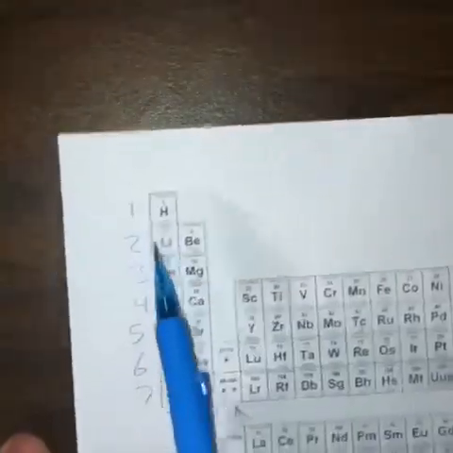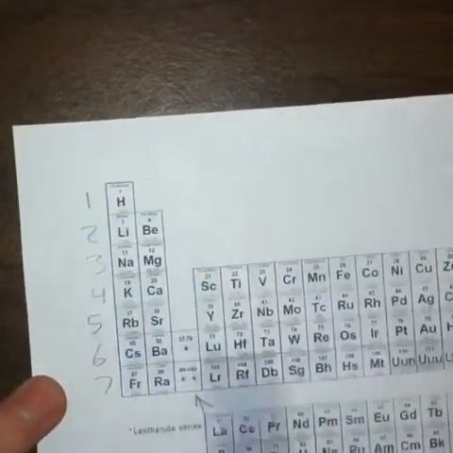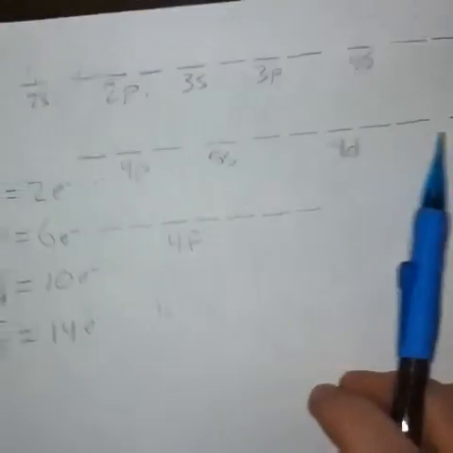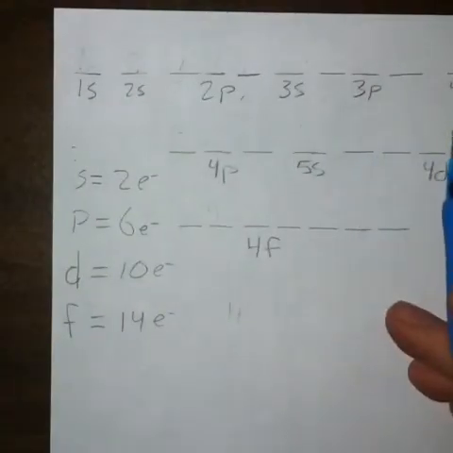And those go from 1 to 7, you can kind of see here. And they go across on the periodic table. And so, to start, we will try to do lithium. Well, we won't try, we will do it. We will do, not lithium, sorry.